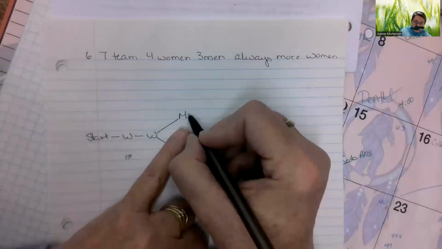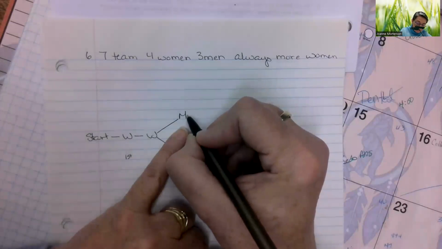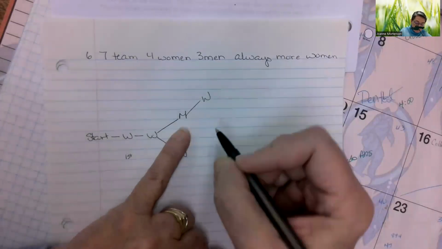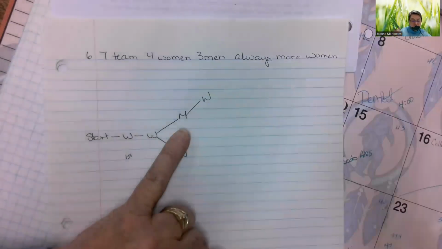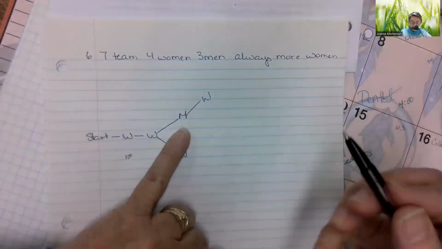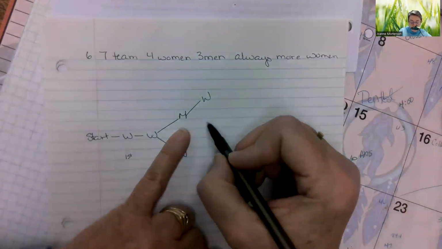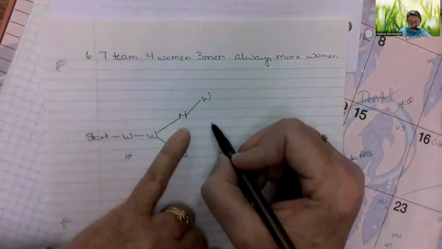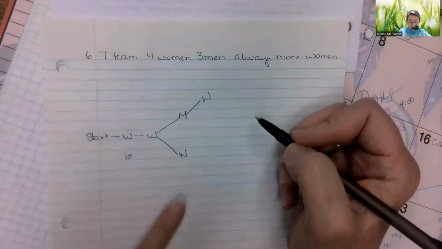Now, from this men's team, if I put a women's team, then we got 1, 2, 3 women, 1 guy. We're outnumbering. Sorry, I'm referring to myself as part of this team. I can't put a men's team because if I do, then it's 2 and 2 and it's equal. So can't go any farther.